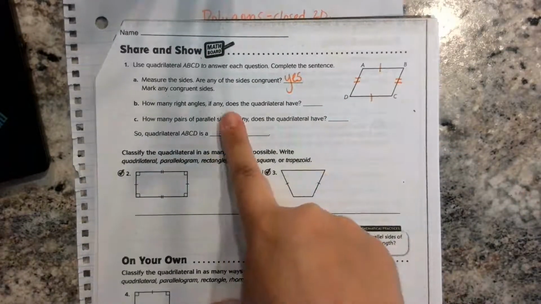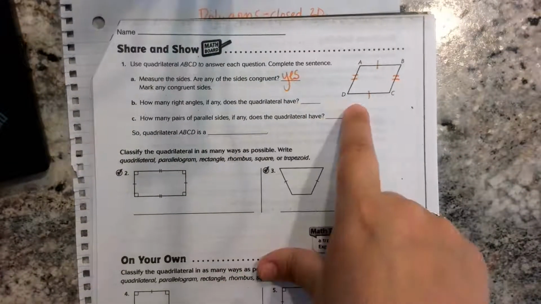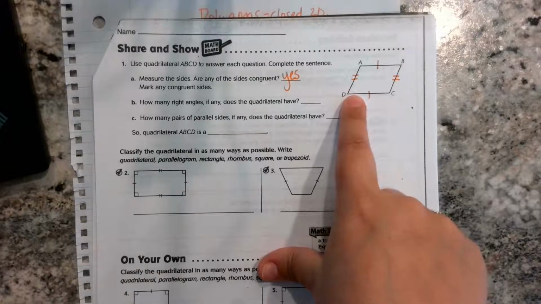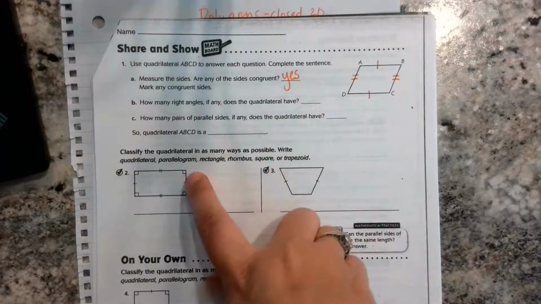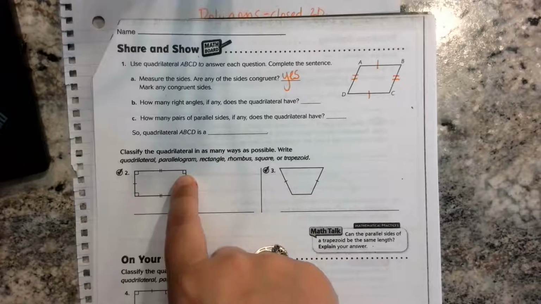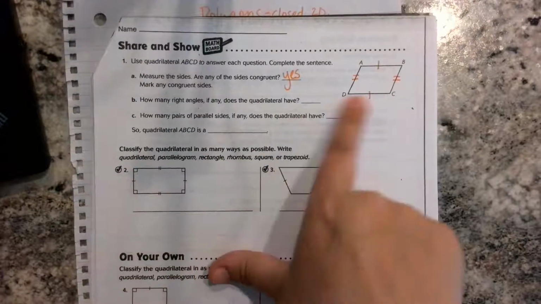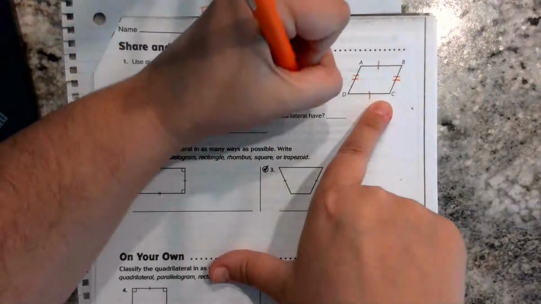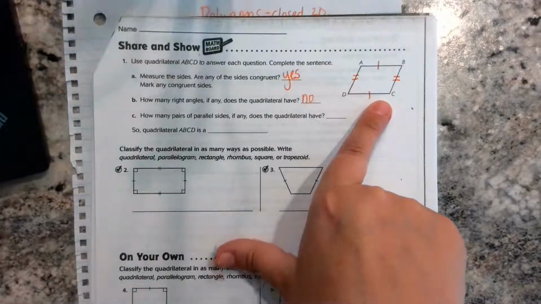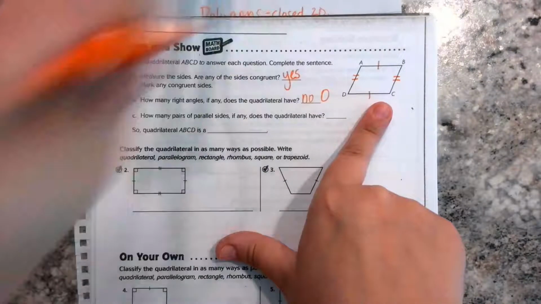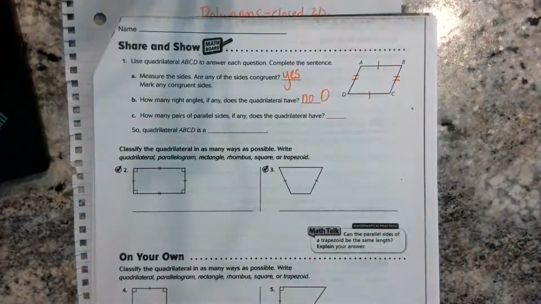B says how many right angles, if any, does the quadrilateral have? Well, to have right angles, it would have to have the little square in the corner like this one does, and it would have to be perpendicular. So this has no right angles, or we could write 0. I just realized what the way the question read.